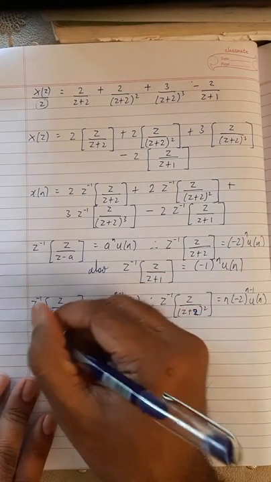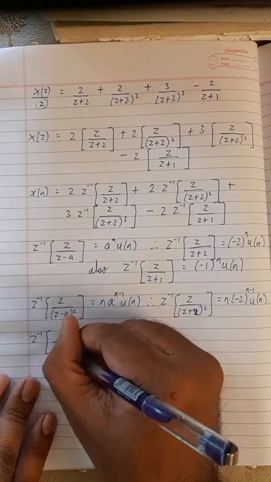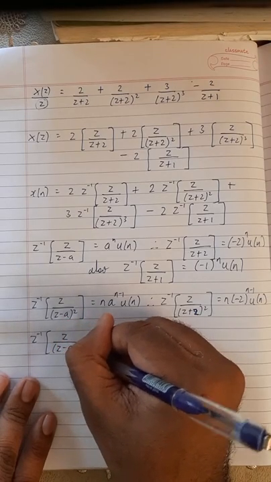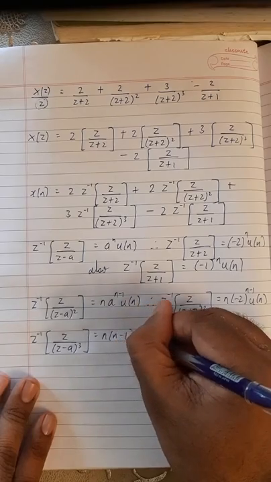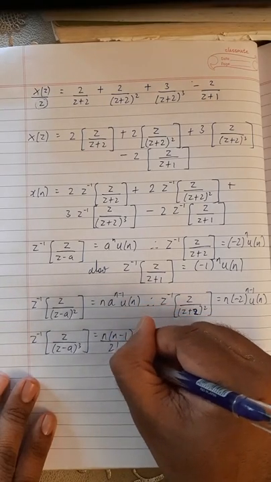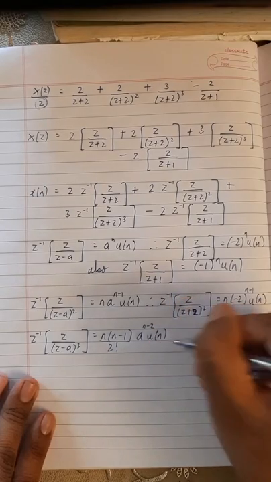And also we know that z inverse of z/(z-a) the whole cube is nothing but n(n-1)/2 factorial a raised to n-2 u of n.